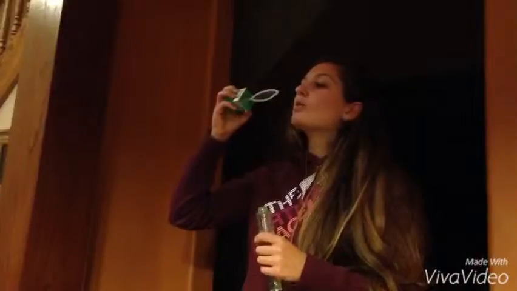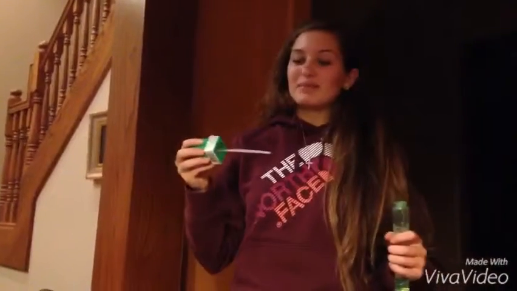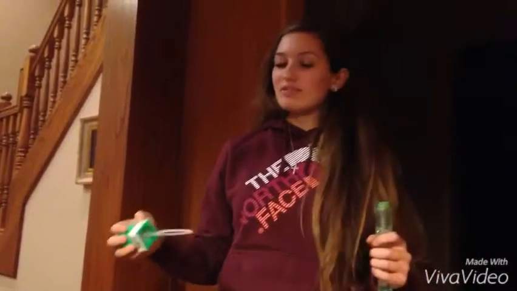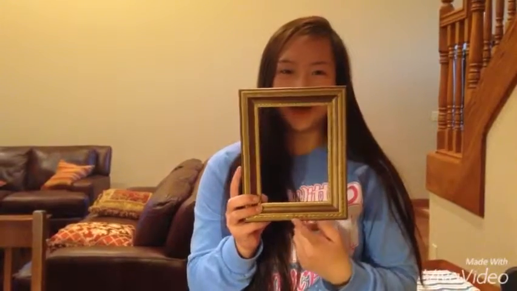Hey, this tissue box is an example of the tessellation because it has a repeating pattern of plane figures across a whole flat plane. These bubbles are examples of rotational symmetry because they can be rotated infinitely many ways to get 360. This picture frame is an example of reflectional symmetry because if you were to draw a line down the middle of the frame, each side would reflect.